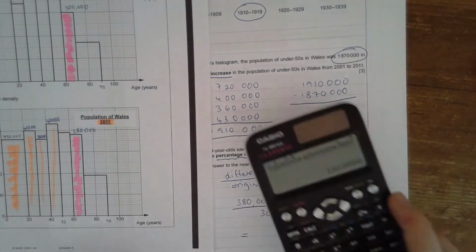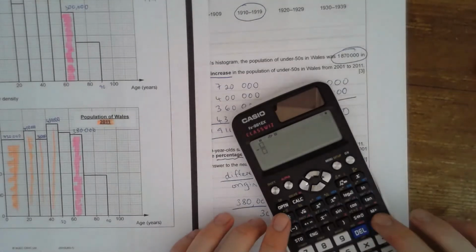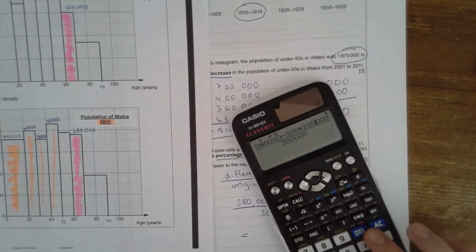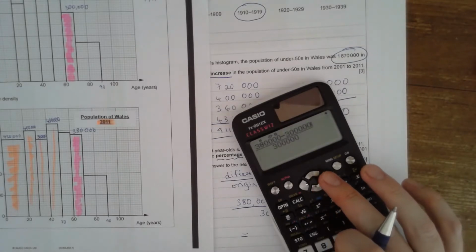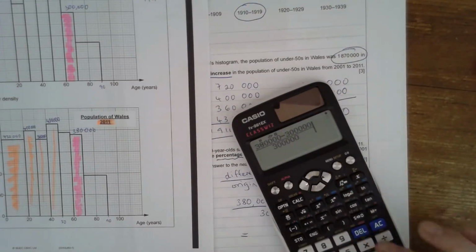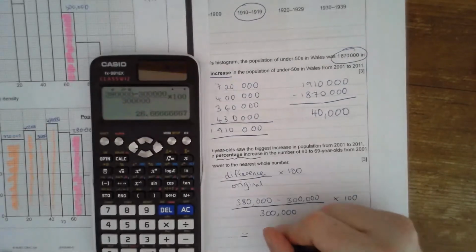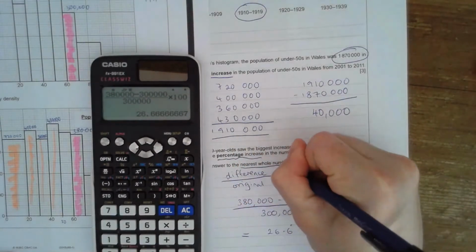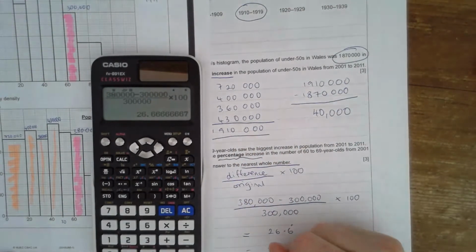Okay, so into my calculator, fraction button, 380,000 take away 300,000. Be absolutely fine to just write 80,000 into that if you prefer. Divided by 300,000 times by 100. Now that times by 100 should not have gone there. I'm just going to delete that and move across to the side. There we go. Times by 100 should go there. SD, and I get 26.6 recurring. But I'm pretty sure it said in the question, round this to the nearest whole number, so that would be 27%.